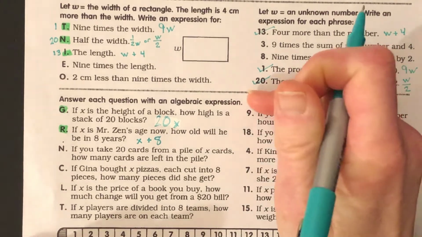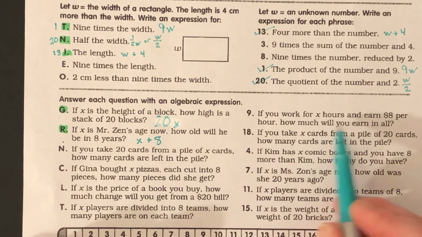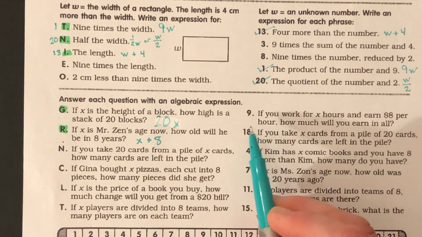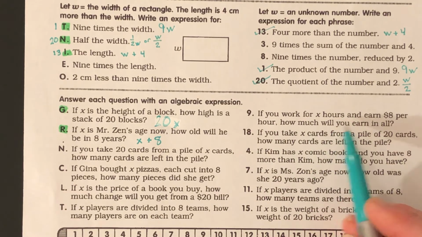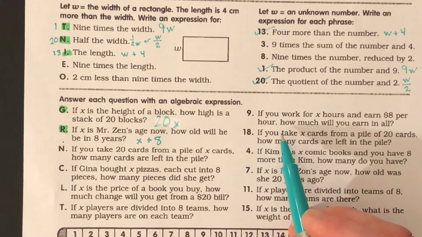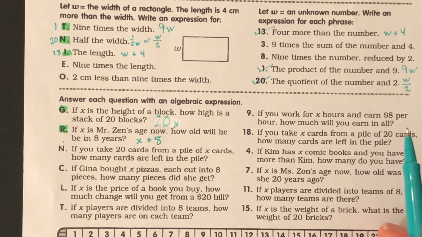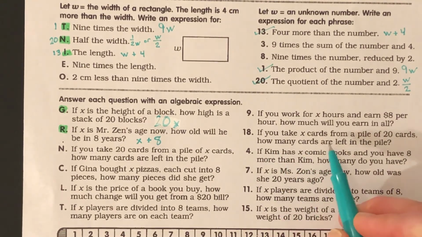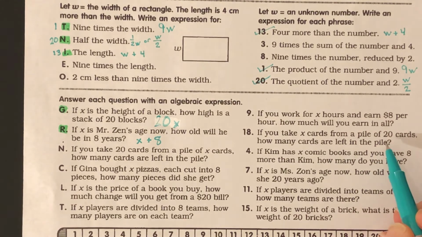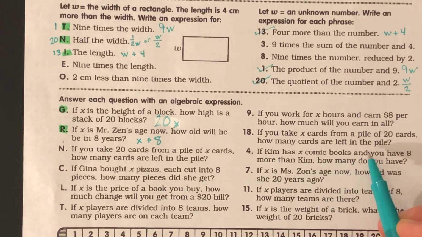So let's find our matches over here. I know I need a 20 and an 8. Well, here's an 8. If you work for X hours and earn $8 per hour, how much will you earn in all? That is not plus 8. Okay, we've got a 20 here. If you take X cards from a pile of 20, how many cards are left in the pile?